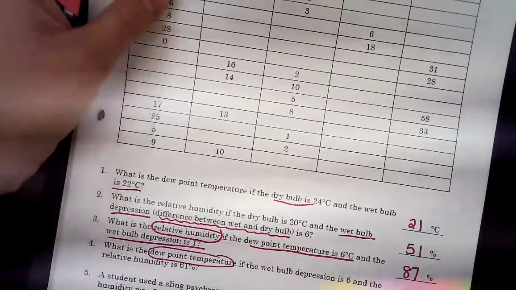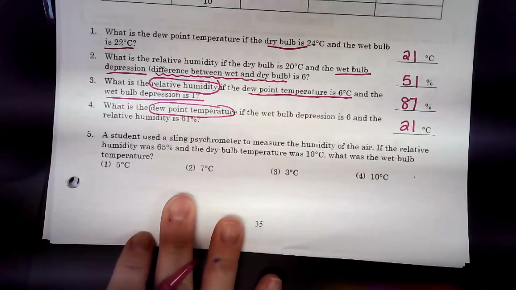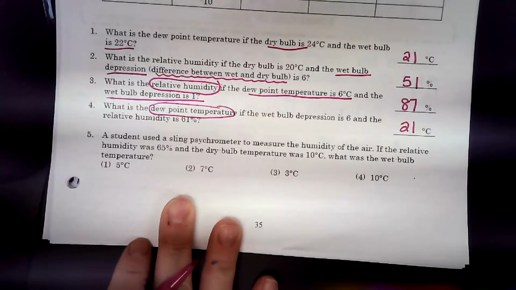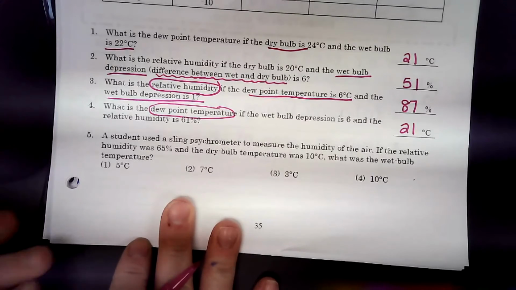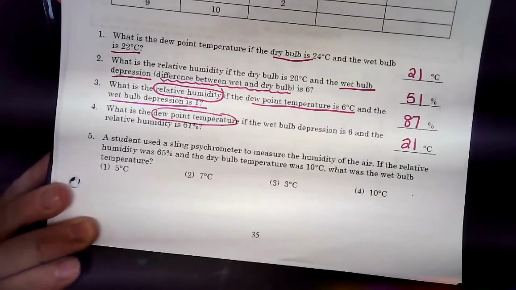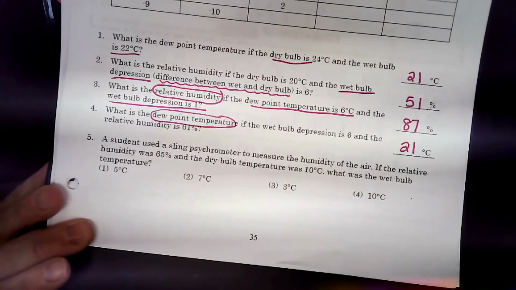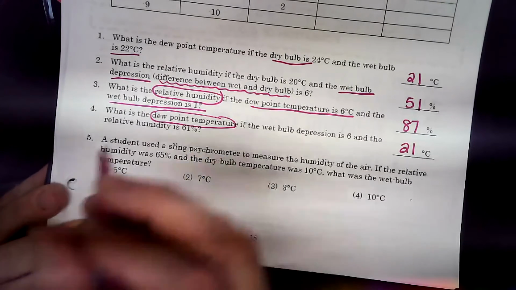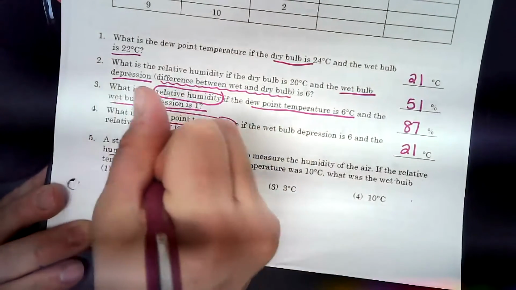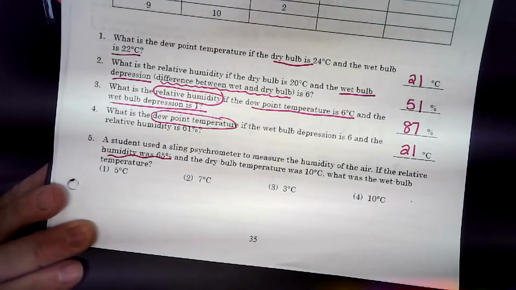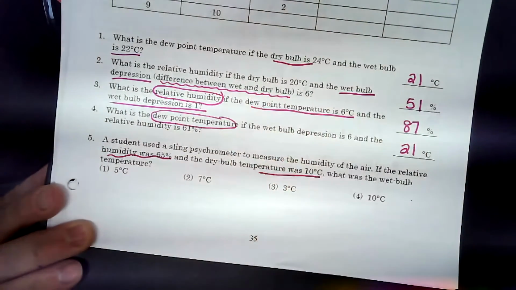And then question 5 is the exact type of question the Regents would do because they love to mess with you. So they tell you a student uses a sling psychrometer, just like you guys have been using in lab, to measure the humidity. They figured out that the relative humidity was 65. They figured out the dry bulb was 10.